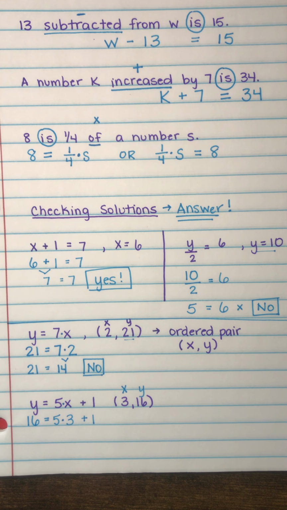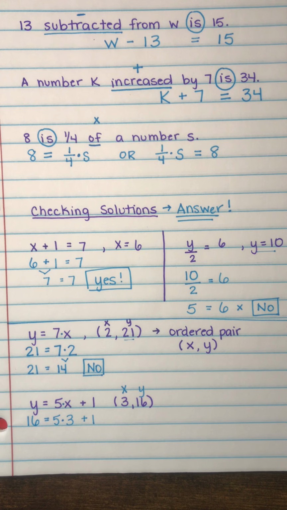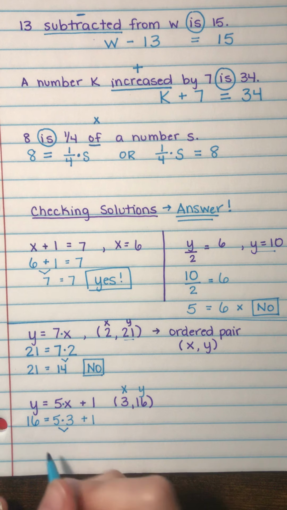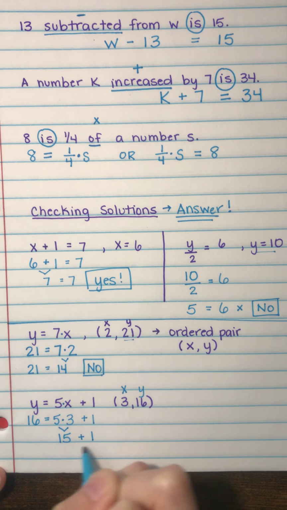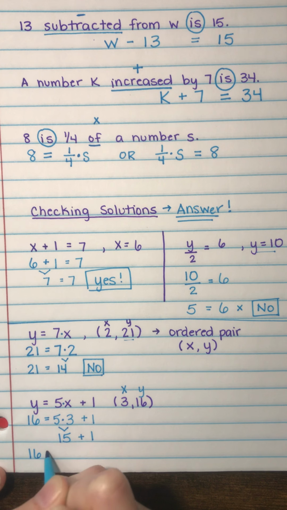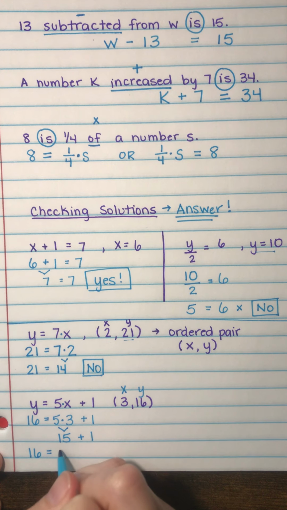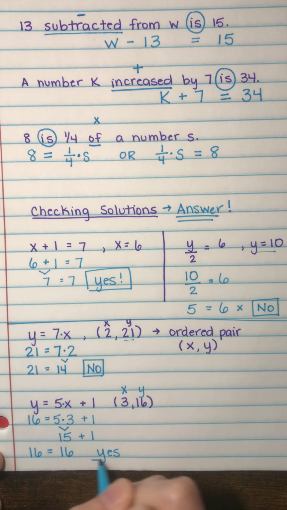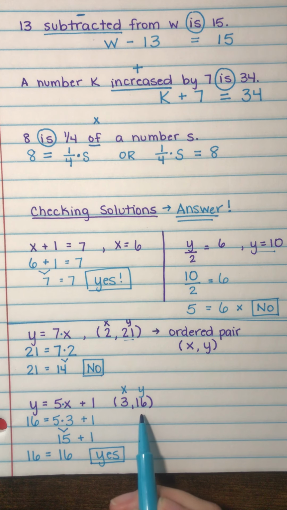All right, and again, I want to solve this side of the equation to see if it matches the other side. So first, I have to multiply if I follow order of operations. So I've got 15 plus 1, and I want to put that together. I now have 16 on this side, and 15 plus 1 makes 16. And 16 does equal 16, so yes, that is a match. That means this is the answer to this equation.